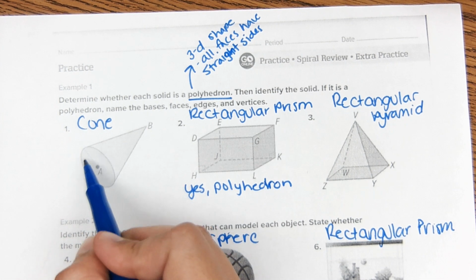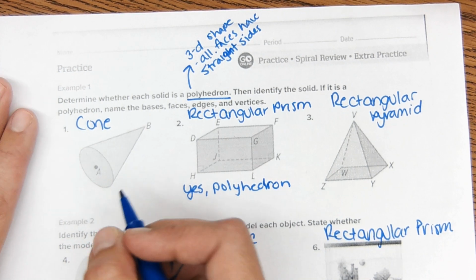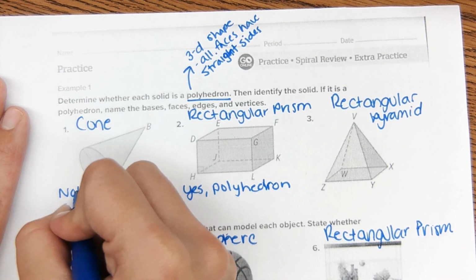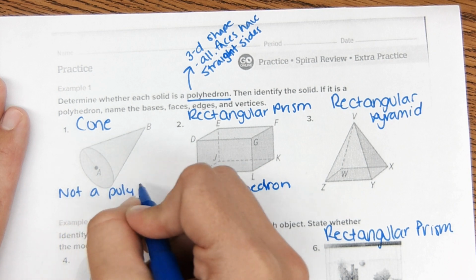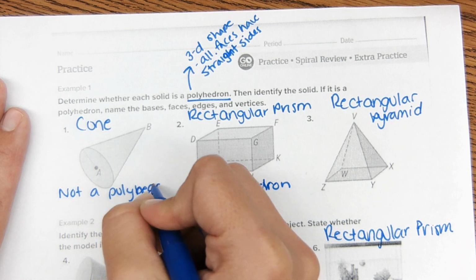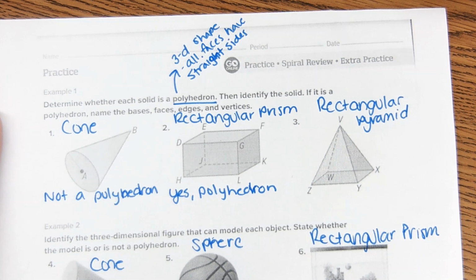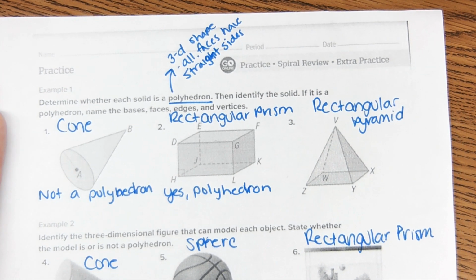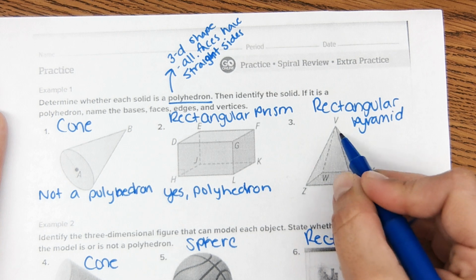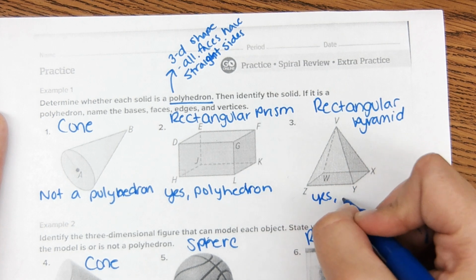Number 1, it has curved edges, so this would be not a polyhedron. And then number 3, all straight sides, so yes, it's a polyhedron.